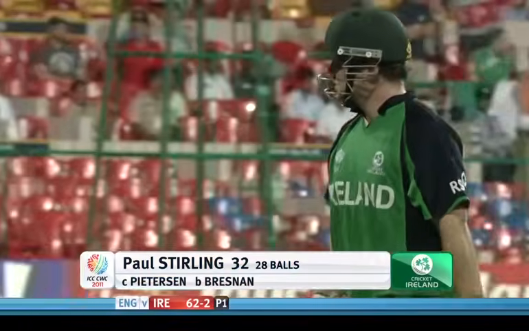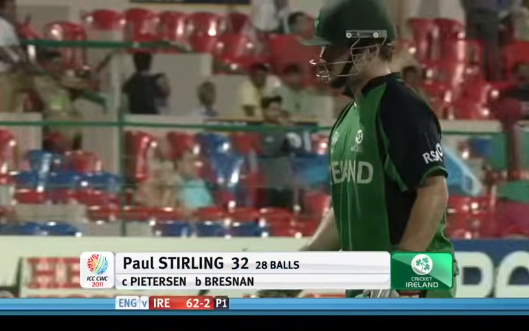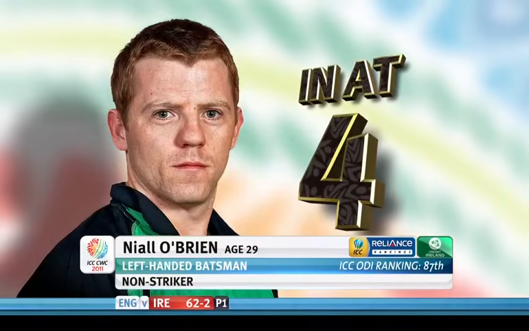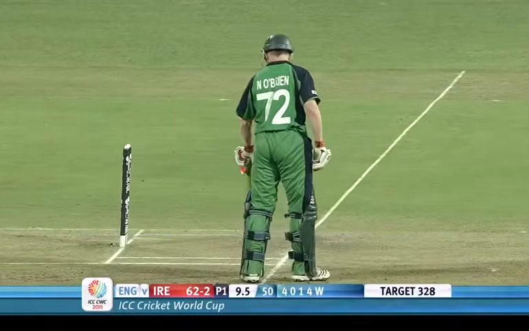So a shame for Ireland. Sterling's little cameo comes to an end. He's gone for 32 off 28. It's 62 for 2. Here's Niall O'Brien coming in at number 4 to join Ed Joyce. The batsmen crossed, so Ed's on strike.